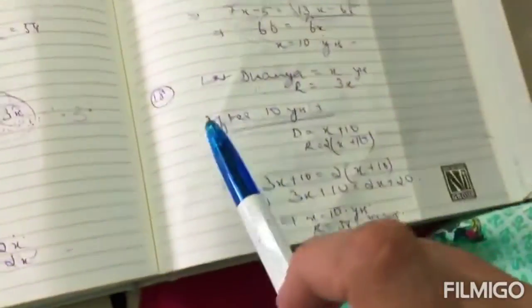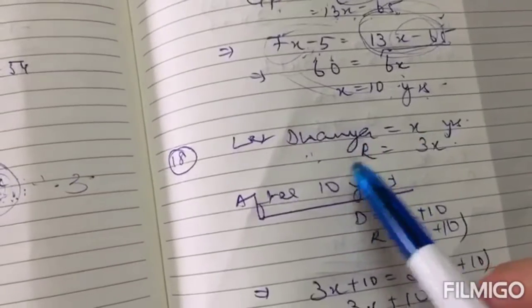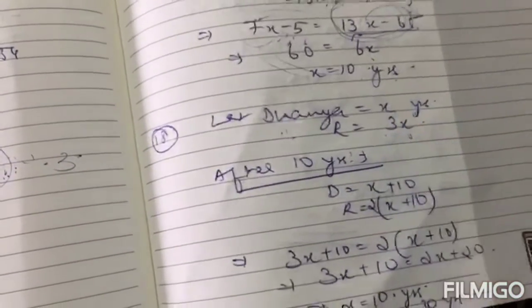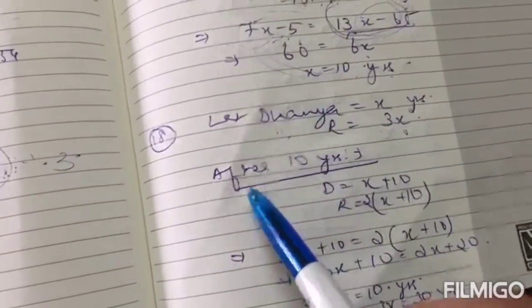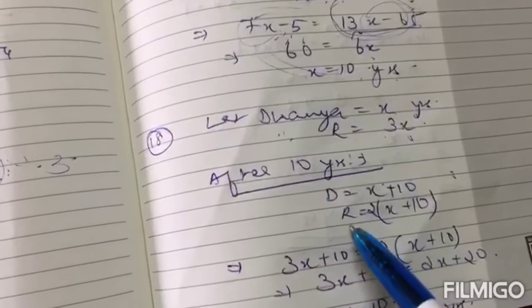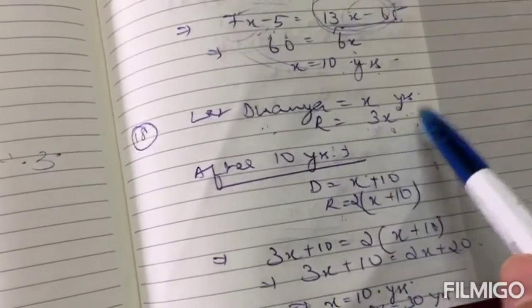Okay. Let Dhanya's present age be x. Therefore, Ramya's age is 3 times Dhanya's age, which is nothing but 3x. Correct? Okay. After 10 years, what is Dhanya's age? x plus 10. What is Ramya's age? It will be 3x plus 10 also.